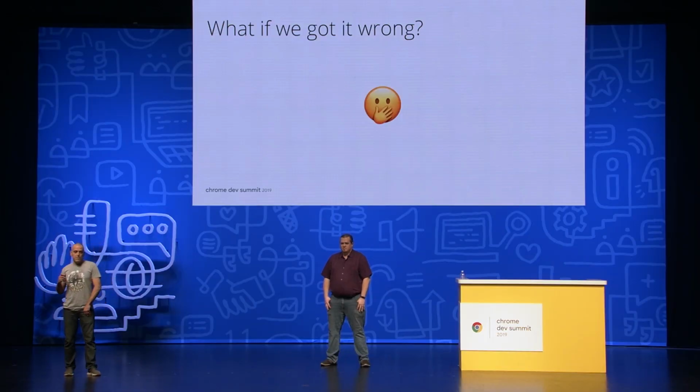Feature removal is equally part of the process, subject to an intent to remove that requires approval from 3 API owners, just like shipping a new feature. That approval typically requires a high bar, or rather, low usage of the feature in order to make sure that the removal won't break the web and won't cause too much compatibility pain. And because we're all humans, we also need to account for cases where we got it wrong.